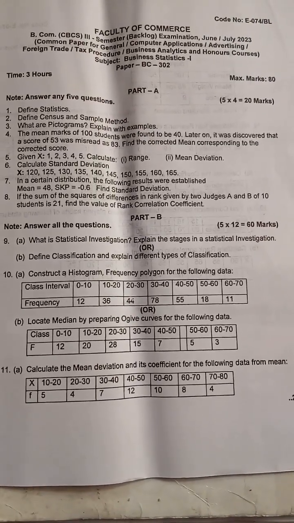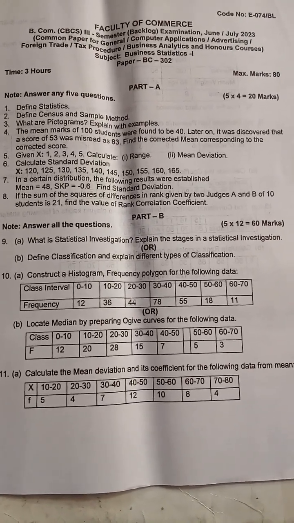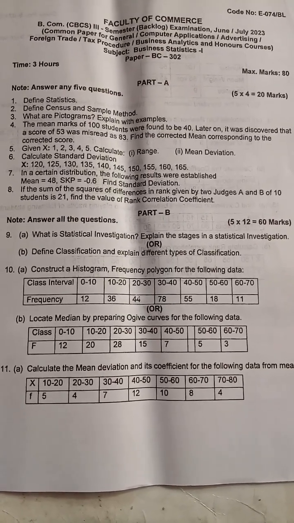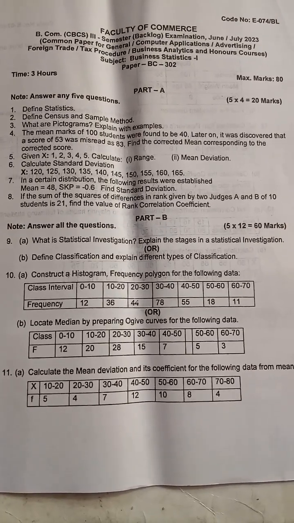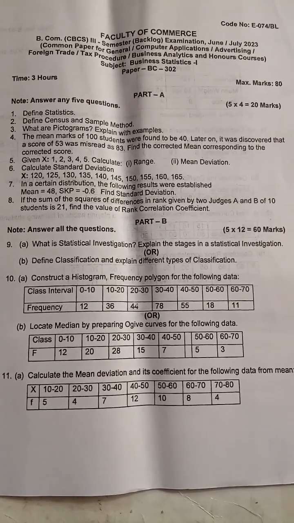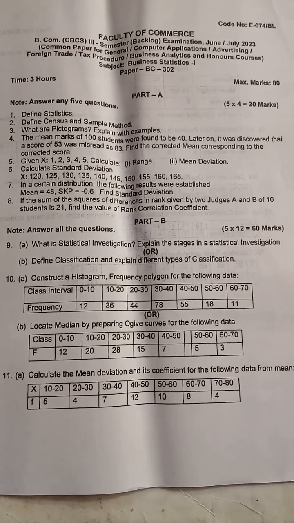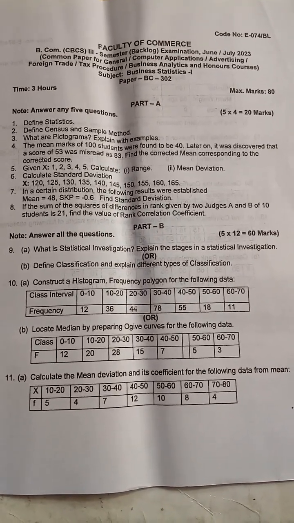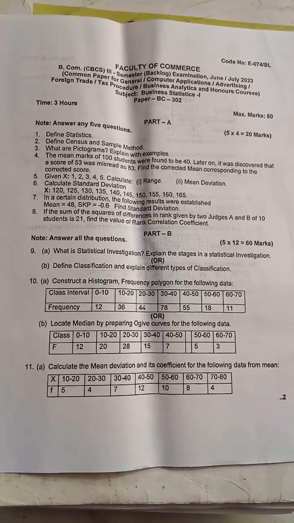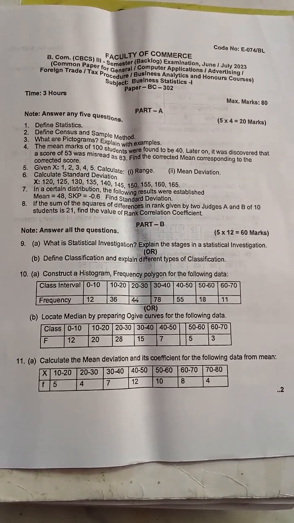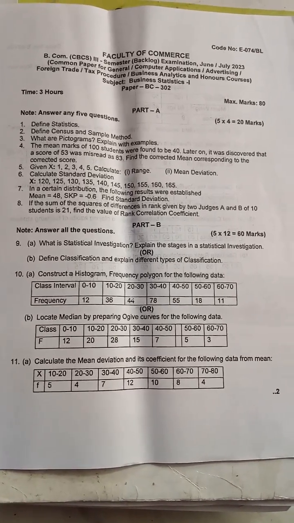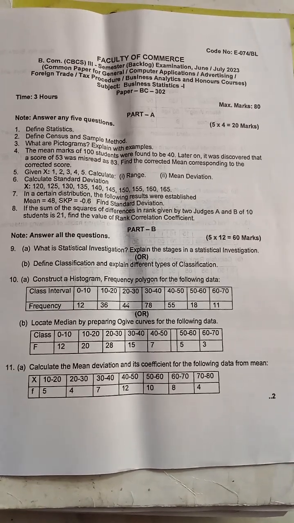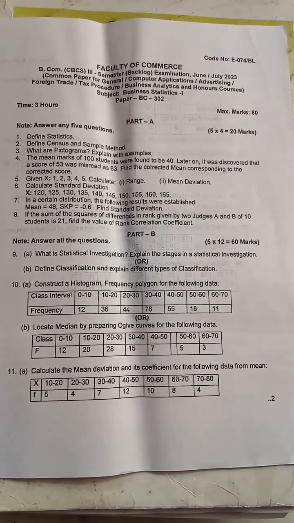Then in long answer, my dear students, what is statistical investigation? Explain the stages in statistical investigation. It's a very important question. And define classification and explain different types of classification: chronological classification, geographical classification. Likewise, my dear students, histogram came, ogive curve came, and mean deviation and its coefficient from mean, sigma modulus d by n.